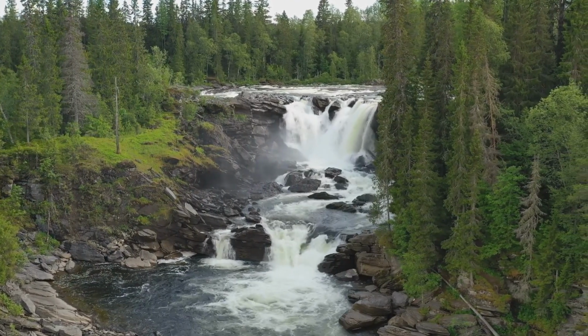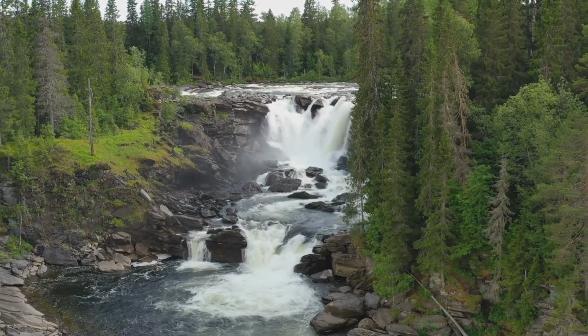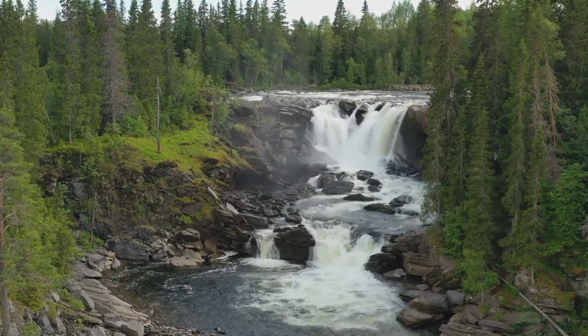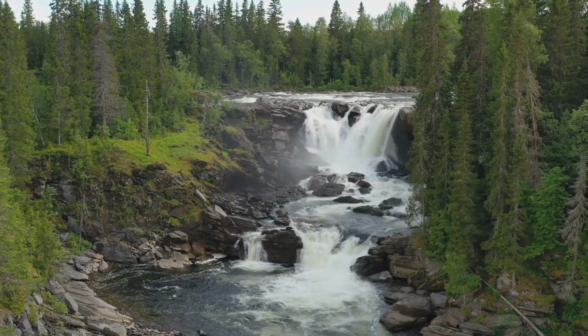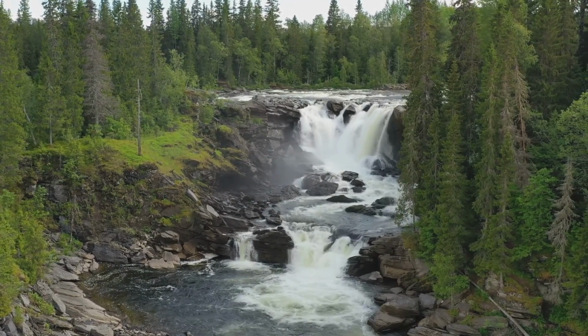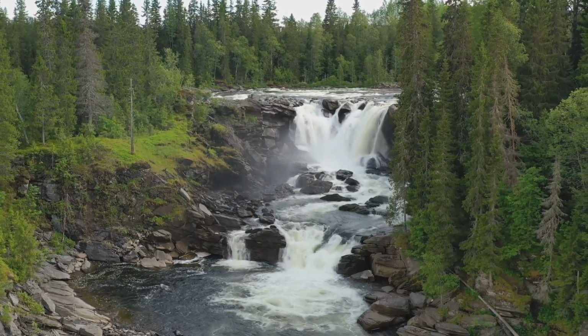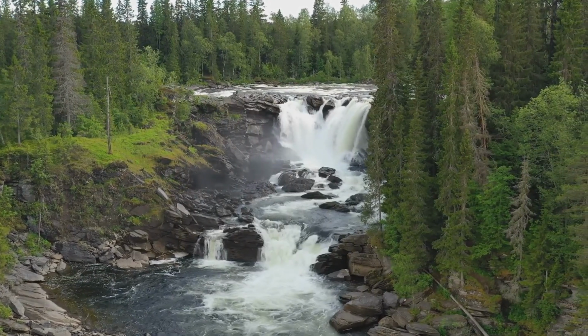Victoria Falls, Zambia, Zimbabwe. Victoria Falls, situated on the Zambezi River between Zambia and Zimbabwe, is one of the largest waterfalls globally, both in terms of width and height. With its impressive curtain of falling water spanning approximately 1.7 kilometers (1.1 miles), it is often referred to as the smoke that thunders.